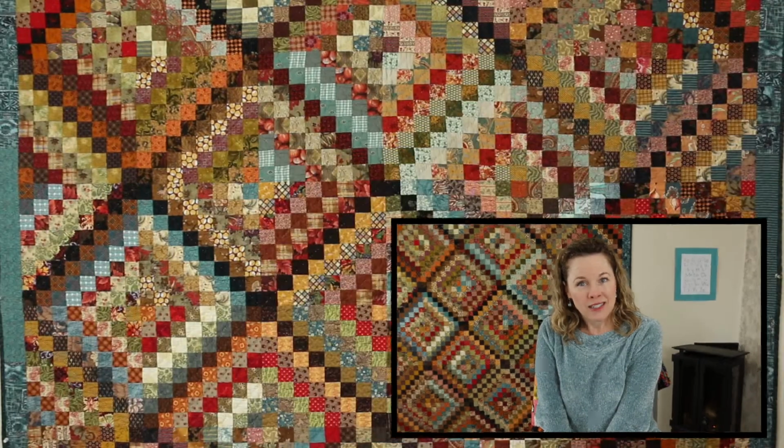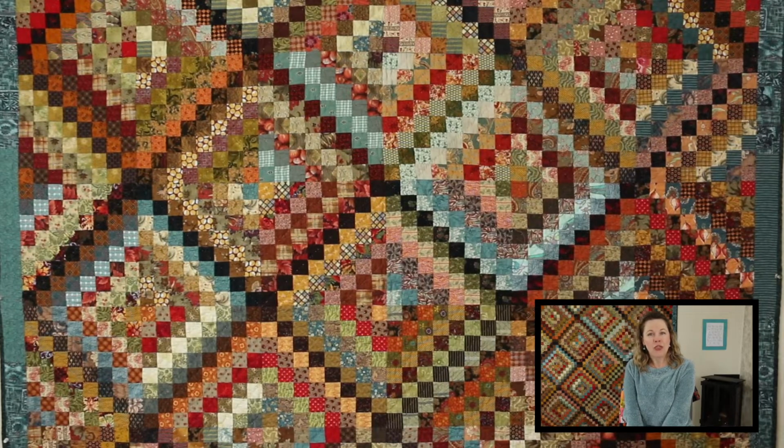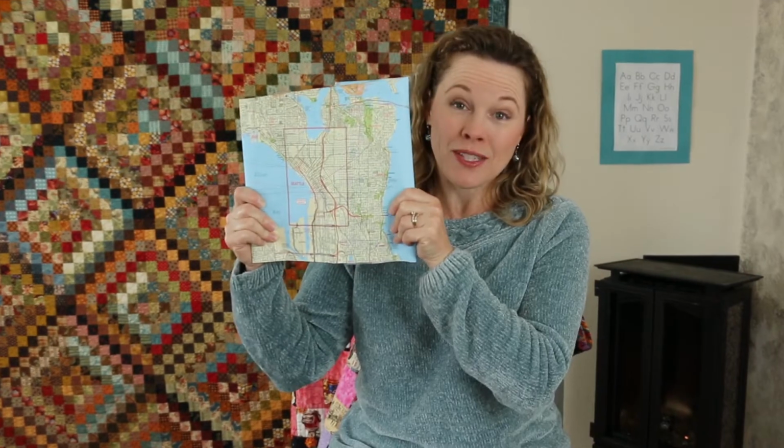That quilt is called On the Road Again. Now look at that quilt. Why do you think the quilter named it On the Road Again? There's no right or wrong answers, but I will show you one thing that I think of when I look at that quilt. Do you see this?